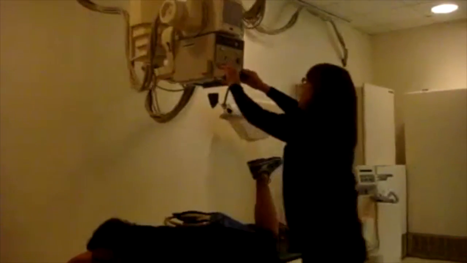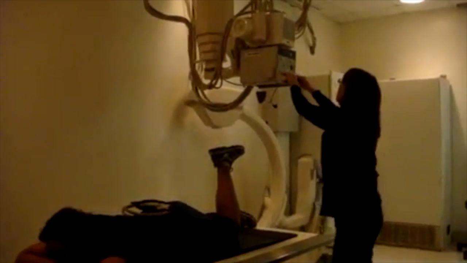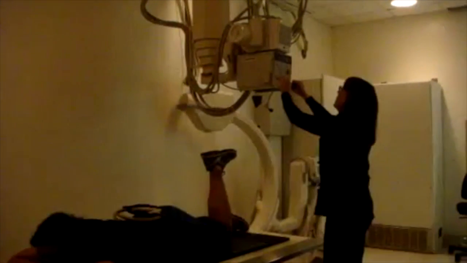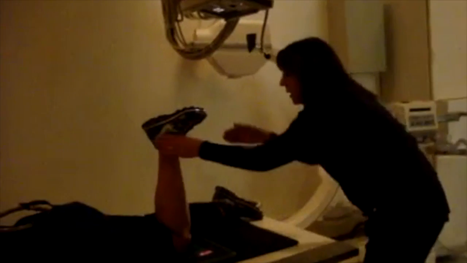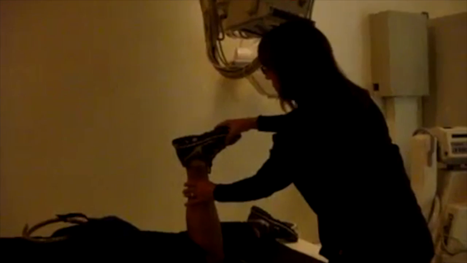This time my tube angle will be 5 to 15 degrees cephalad, and I will be entering the patellofemoral joint space. And now I move my patient. So the central ray is entering the patellofemoral joint space. And what I need to do, if the patient can't hold the leg, I might have to immobilize the foot with tape. But it looks like she's able to do it.